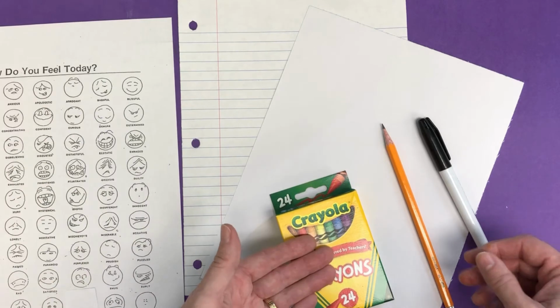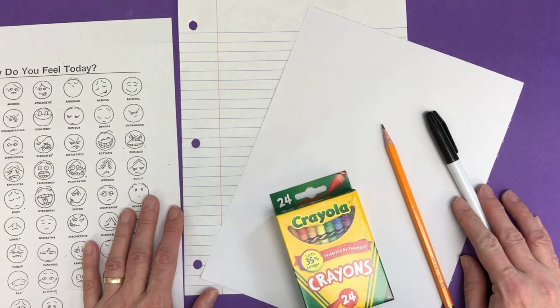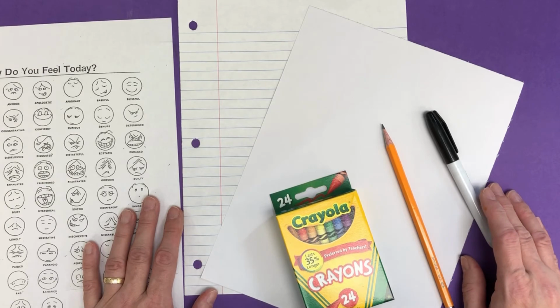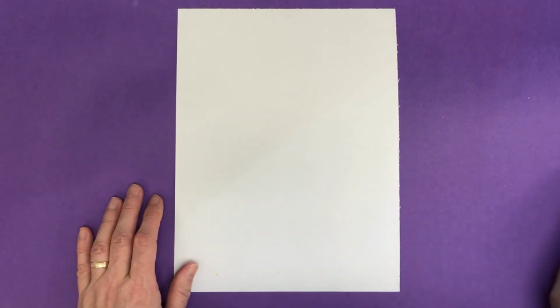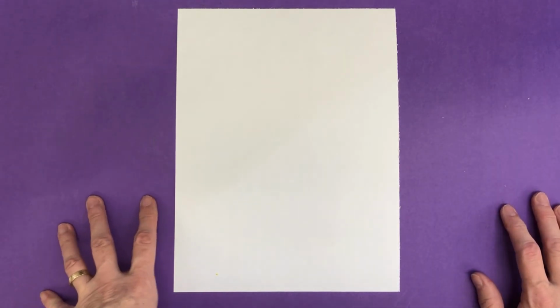And of course I have crayons, a pencil, a Sharpie is nice but not necessary, and of course your wonderful imagination. Let me go on to say that if you don't have crayons, you could use colored pencils or markers to color in as well. I think the effect will be just as fine at the end product.